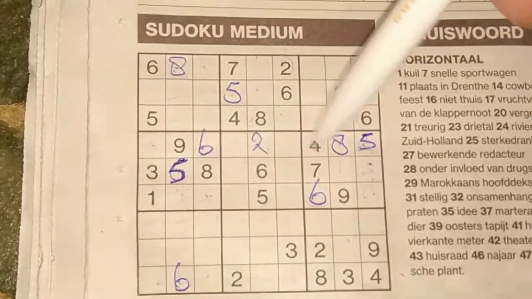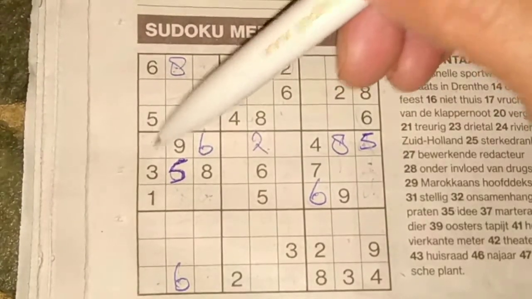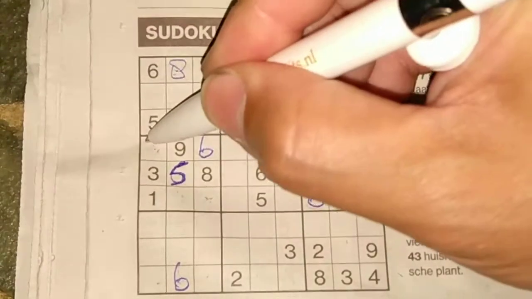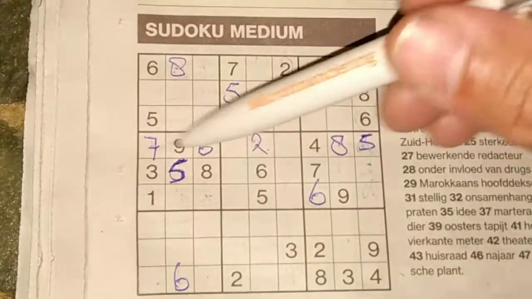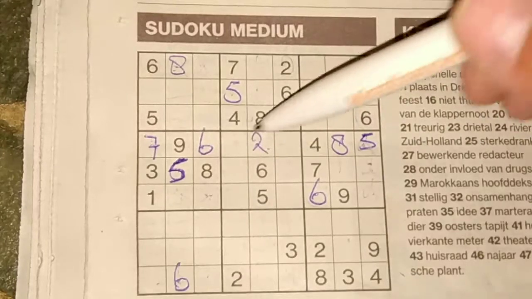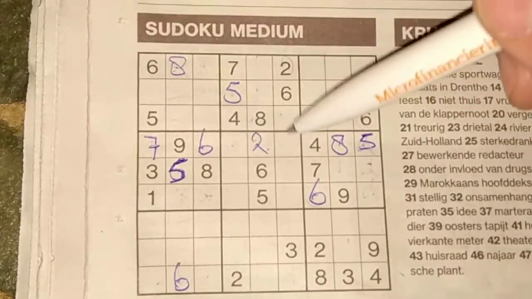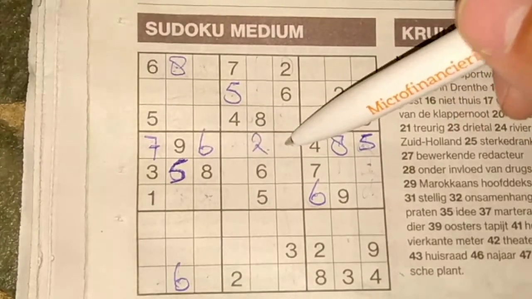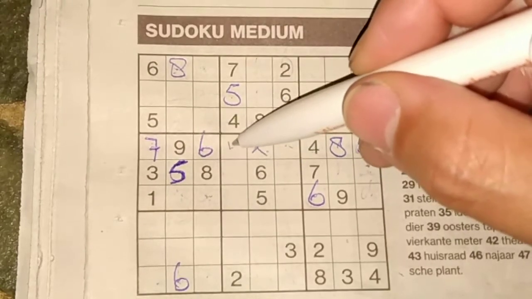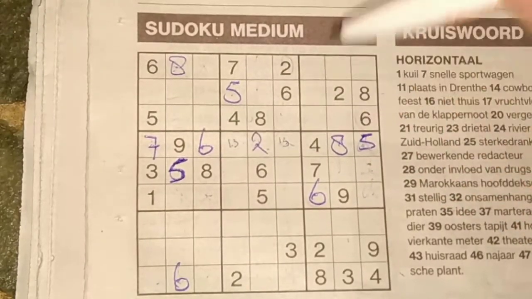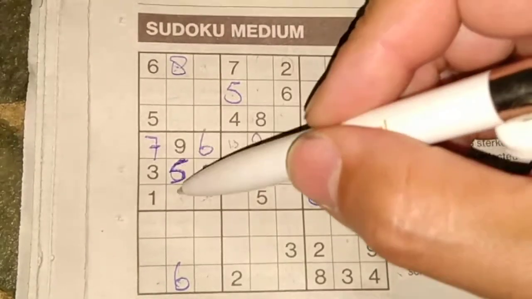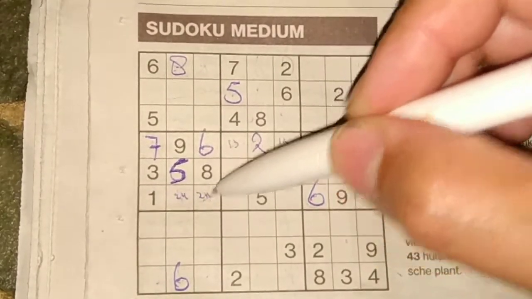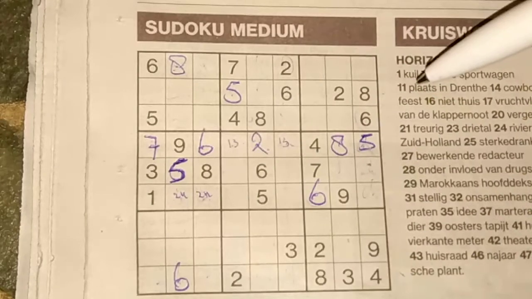I see here a 2 and a 4, so no 2 and 4 in this box. 1 digit left should be the 7. 2 boxes left in this row for the numbers 1 and 3. I mark them, those are pairs. How about these 2 numbers, the 2 and the 4? I mark them again, they are pairs.